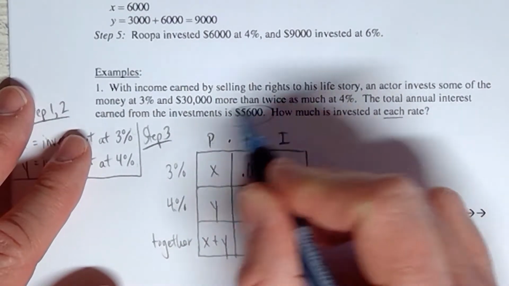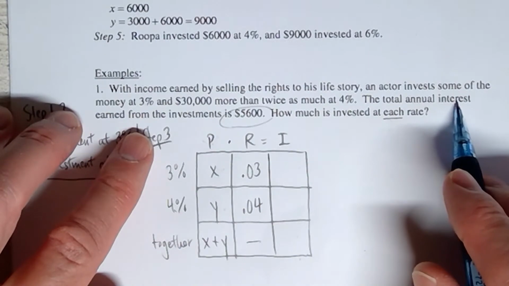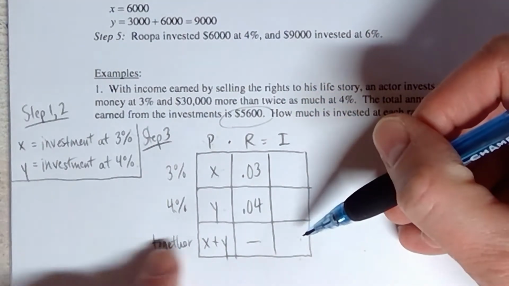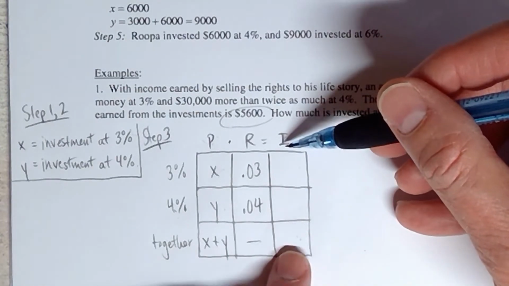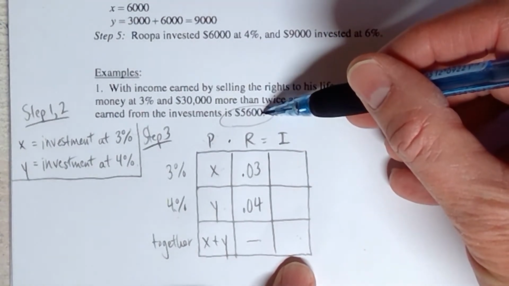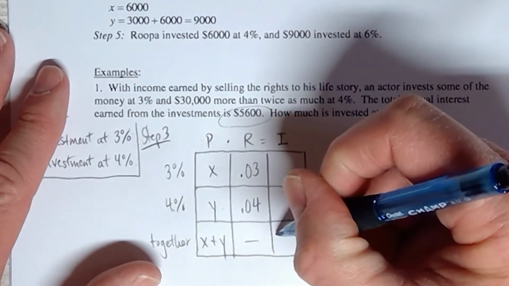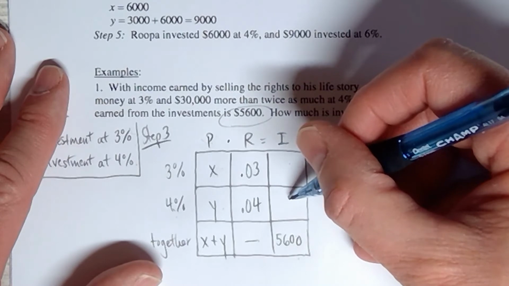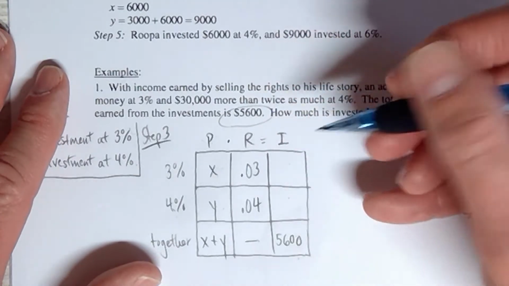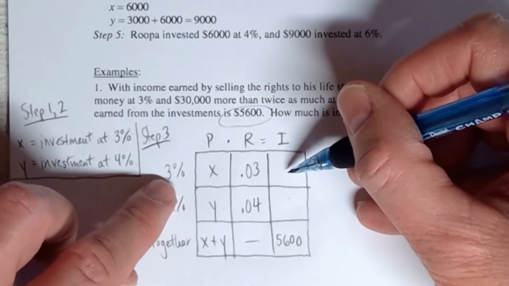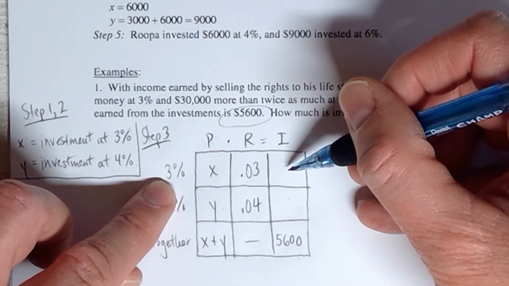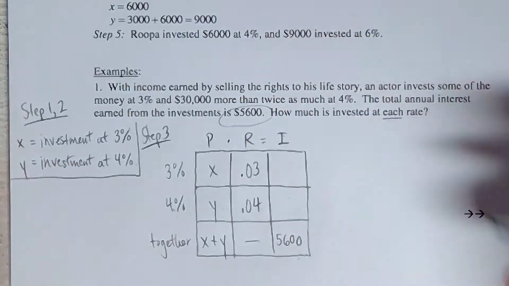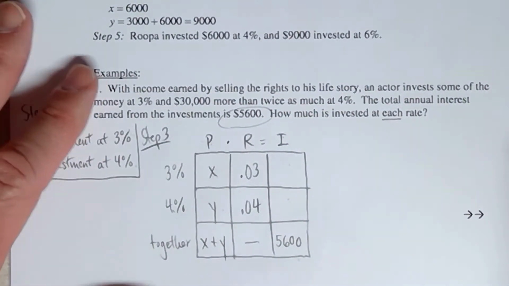Notice that this 5,600 number says the total interest. Notice that this box right here means the interest altogether. Interest together, that's the total interest of the two investments together. And so that's why the 5,600 goes there. It does not go in either one of these two boxes because this box is the interest just from the 3% account only, and this one is just from the 4% account. The 5,600 was the total of both of them together.